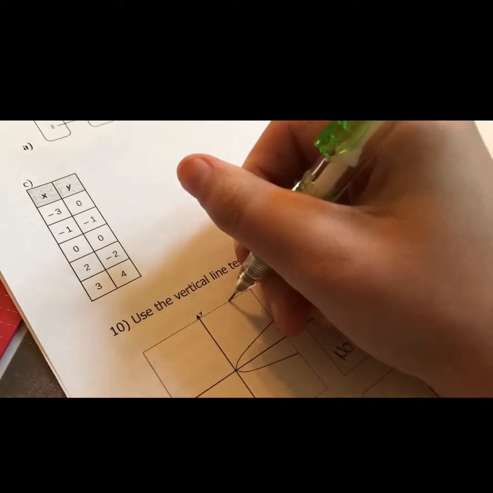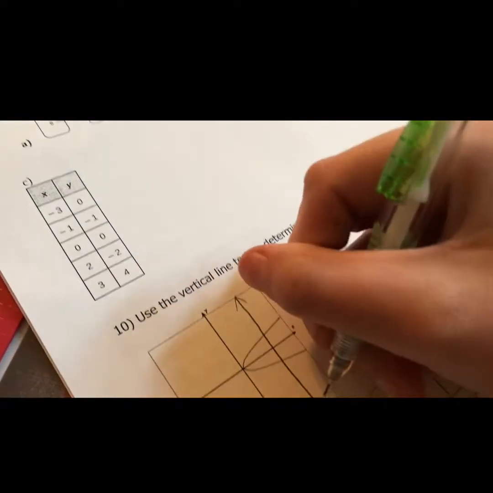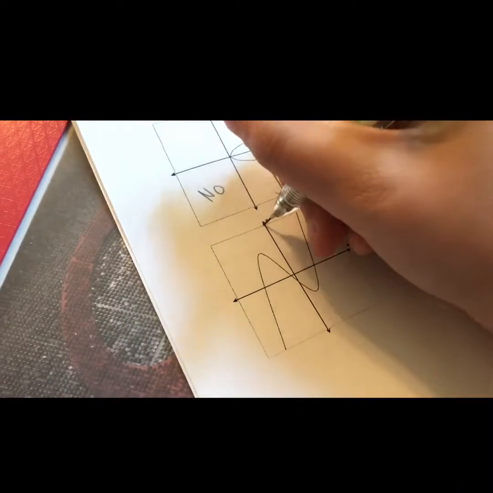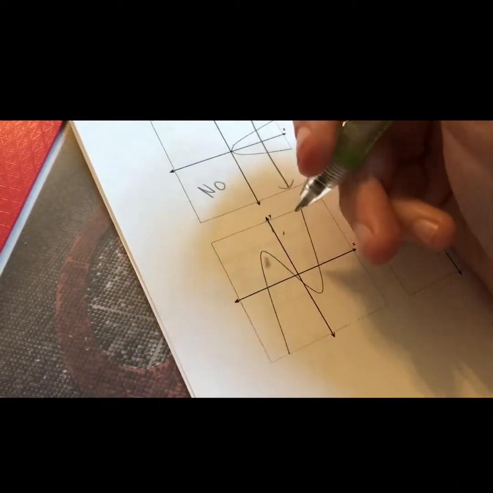This one's fairly easy as well. Just go down. Doesn't matter if your line is straight or not. Arrow, arrow, no. This one is going to be a yes no matter. Yep, that just happened.